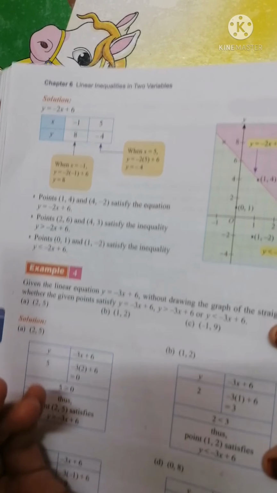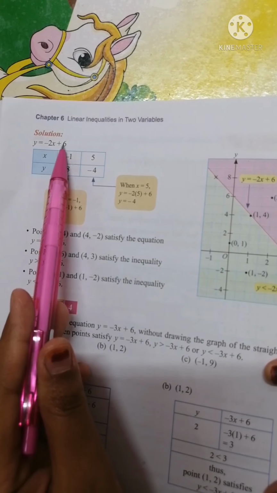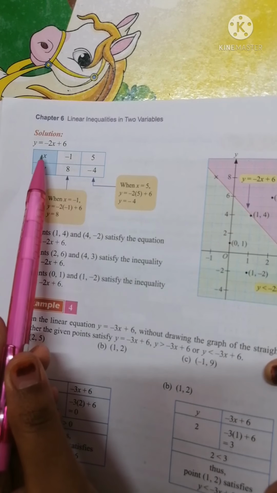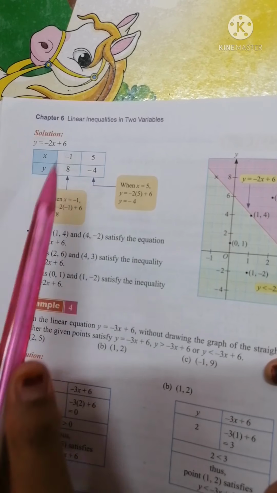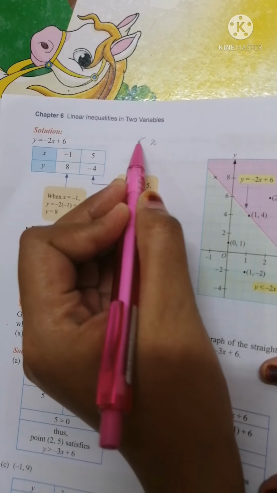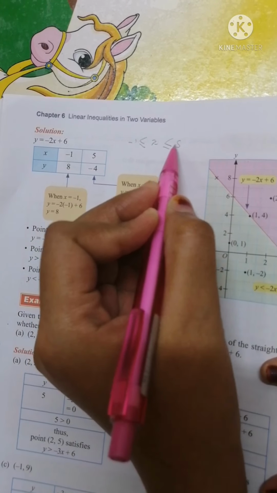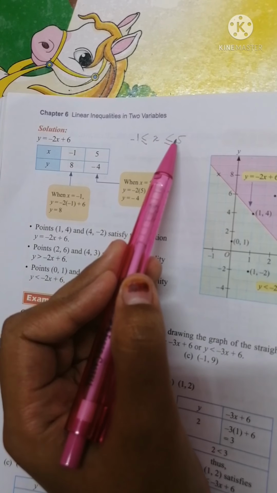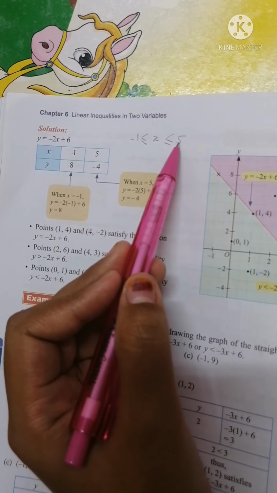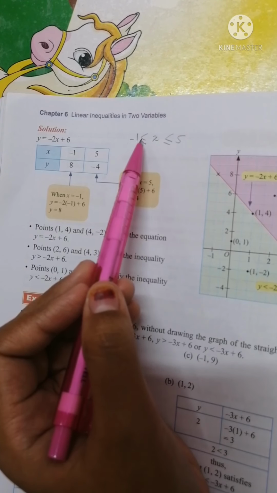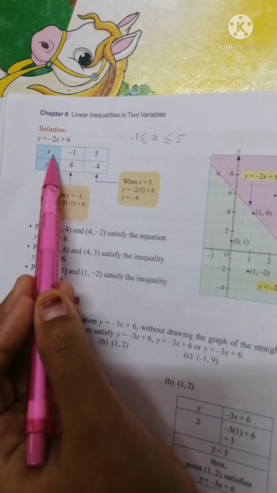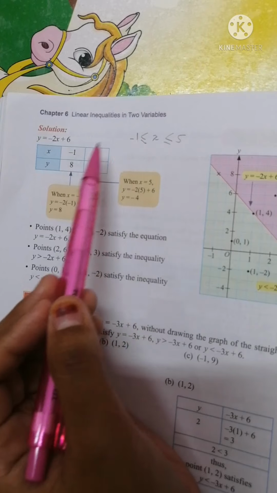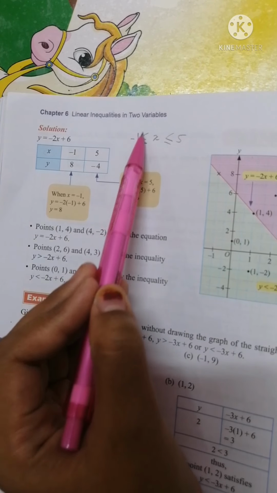Look at the solution. y equal to negative 2x plus 6. This is the straight line equation, a linear equation. The question gives you the information: x greater than or equal to negative 1, but x less than or equal to 5. So you can take any number for variable x between -1 and 5, but to make it easier for you, the solution just takes -1 and 5.